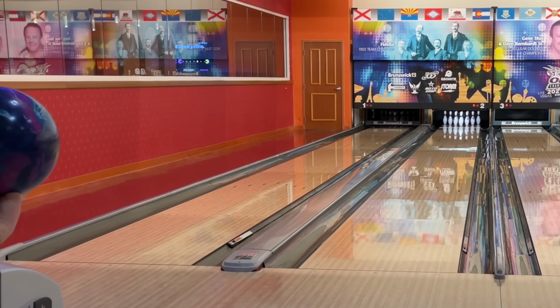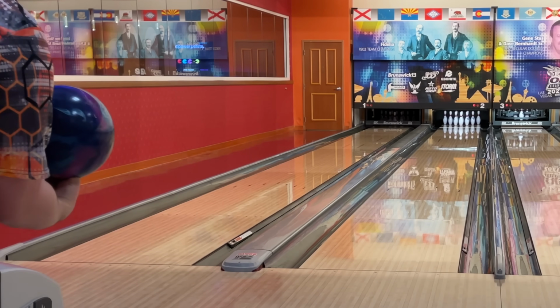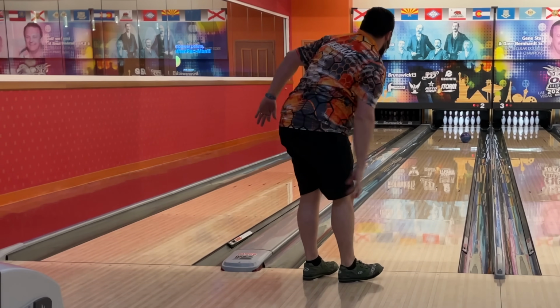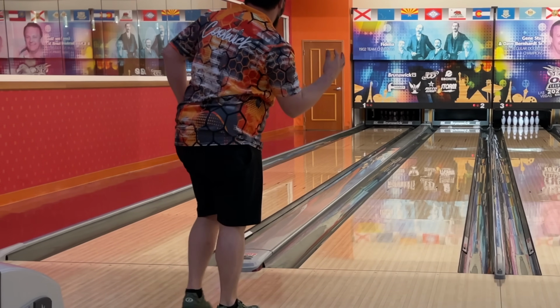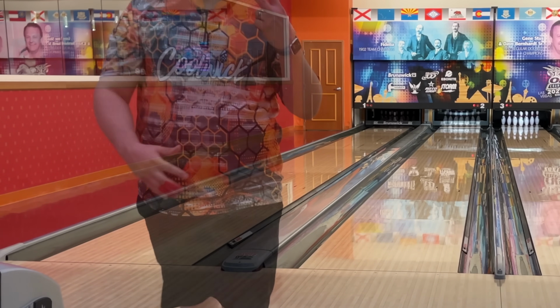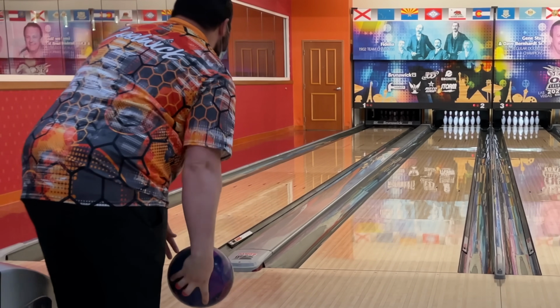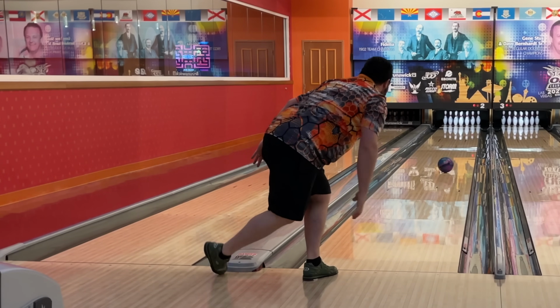All right, so I'm impressed. Oh, roll the 4-pin twice. Let's see if I can roll a 4-pin 3 straight shots. I think that'd be pretty cool. Missed right though.